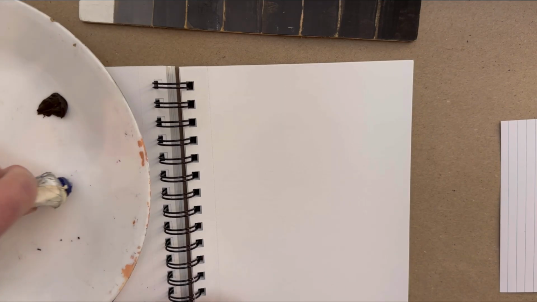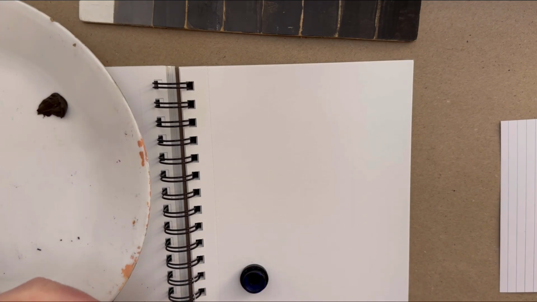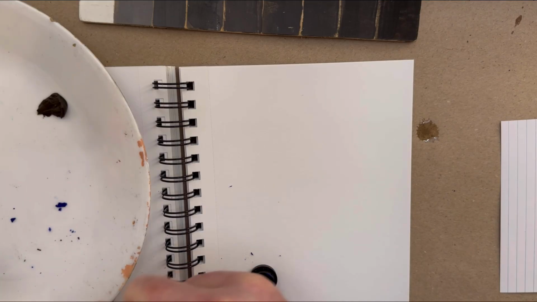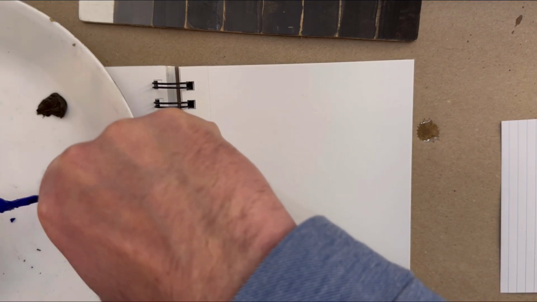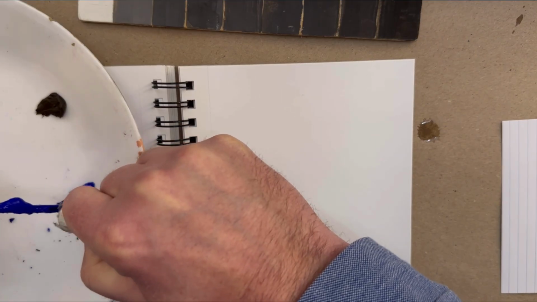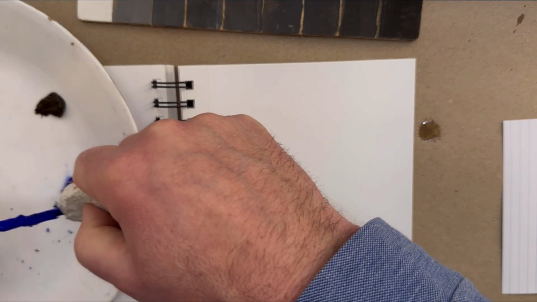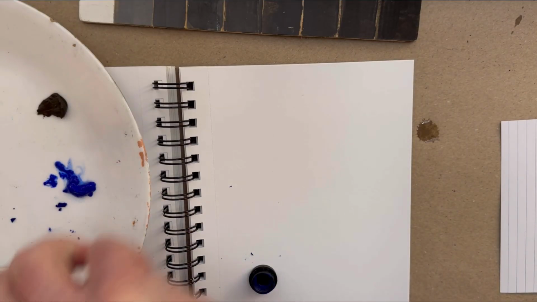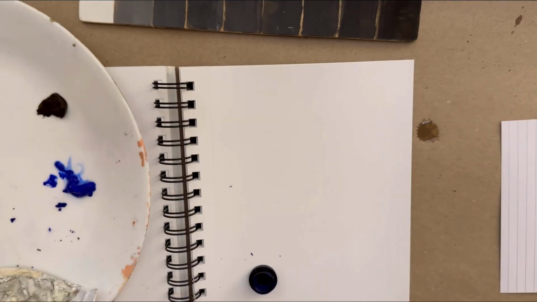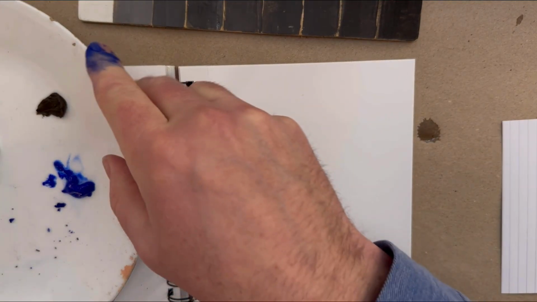I have some ultramarine blue. There we go. Shouldn't be much more than that. Okay. All right.